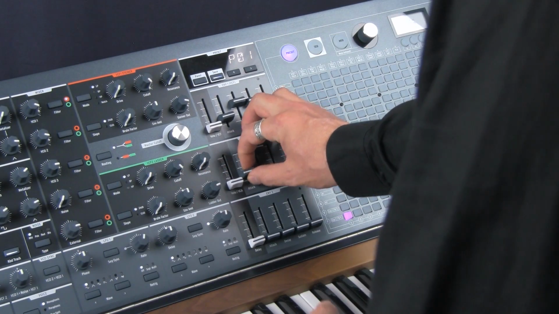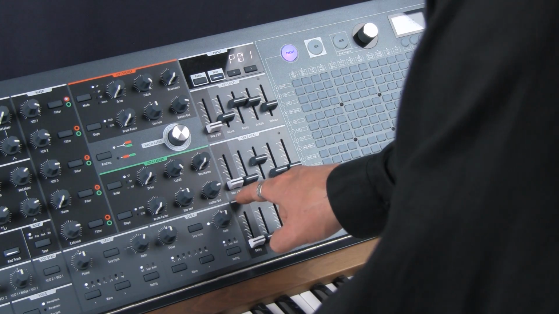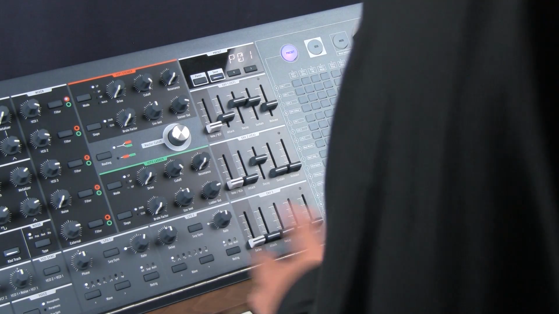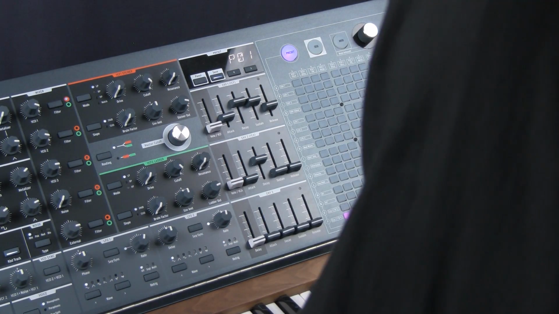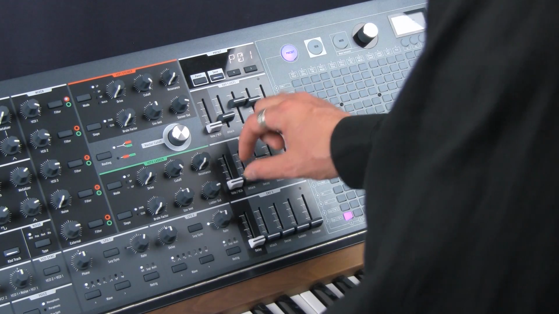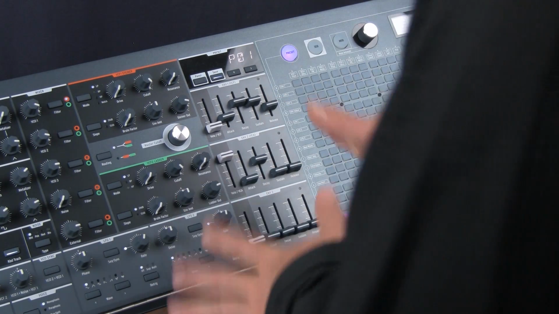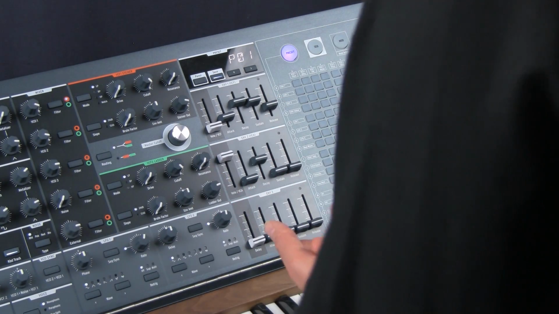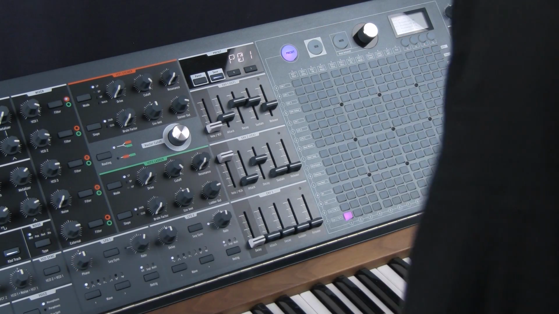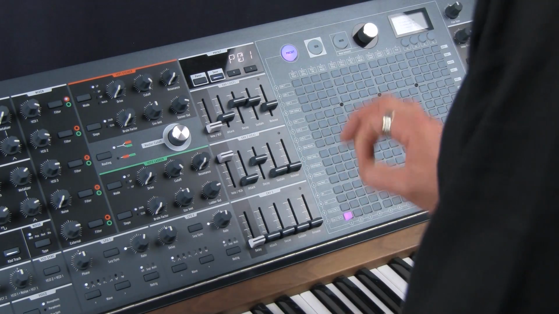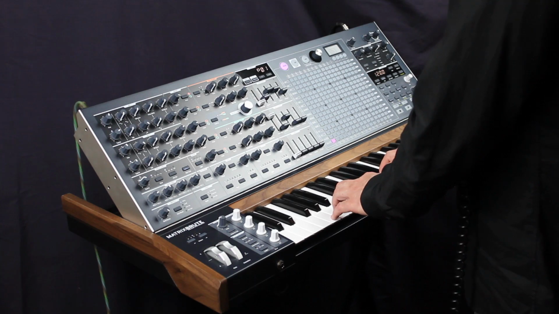The other thing we have over here is marked Velo VCA, which directs velocity to the VCA without having to patch it in the matrix. When you turn this up, I'm going to turn it all the way up because it's the most distinctive way to demonstrate it. Now the faster I play a key, the louder it will be. The softer I play a key, the quieter it will be.